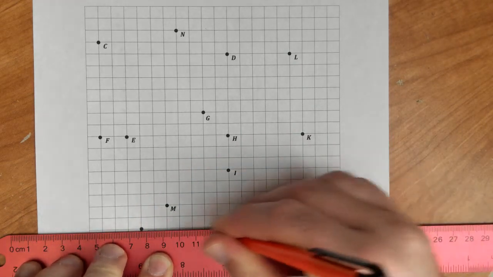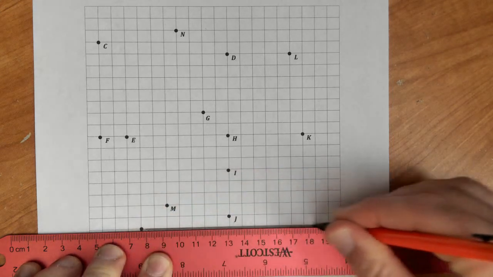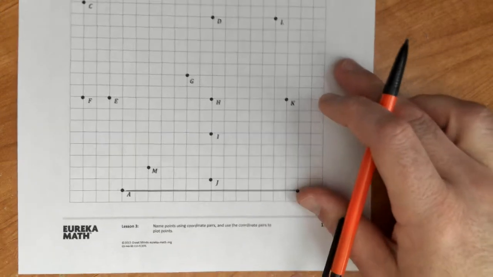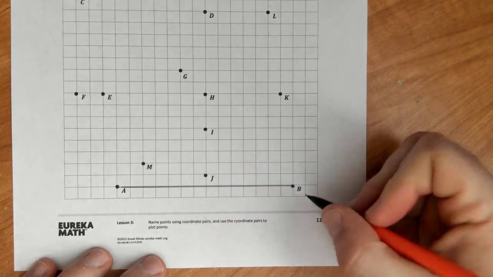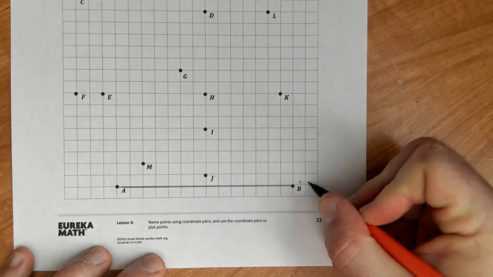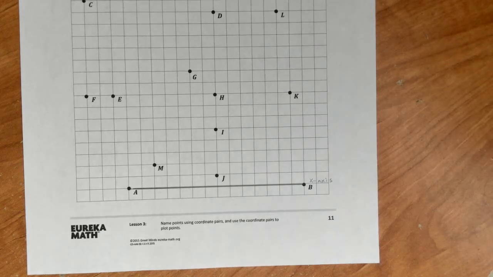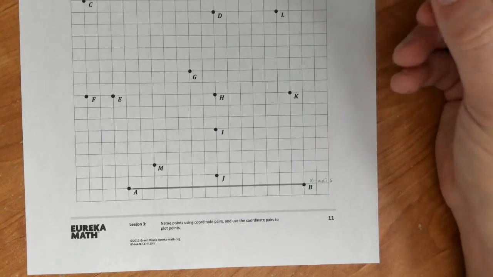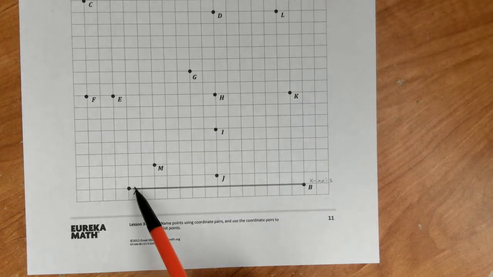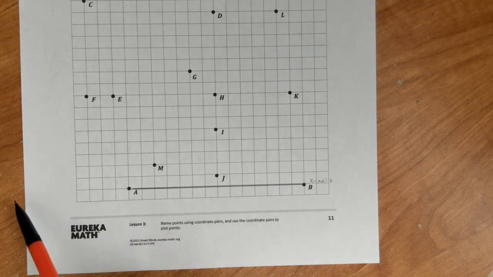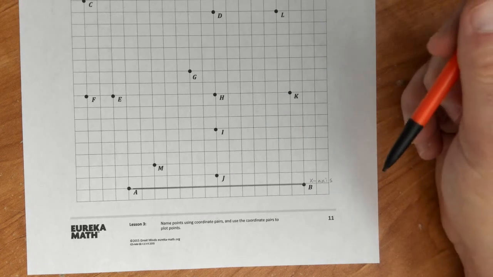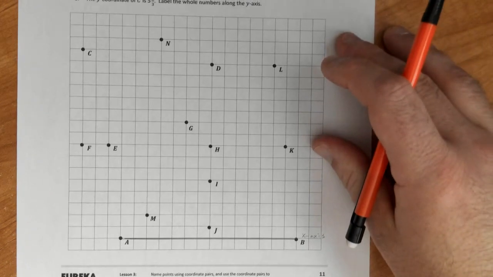There we go. Do a nice horizontal line there. Okay, and I will label it x-axis. All right, so we have an x-axis that passes through points A and B. Now, technically, it would go forever that way and forever that way, but I don't think we need to do quite that much.